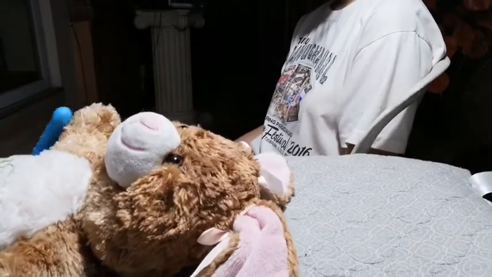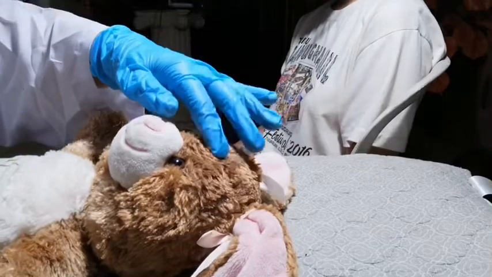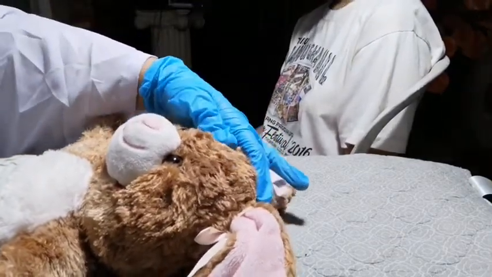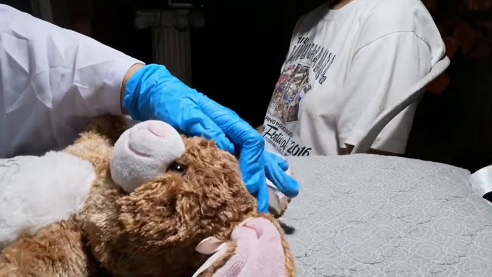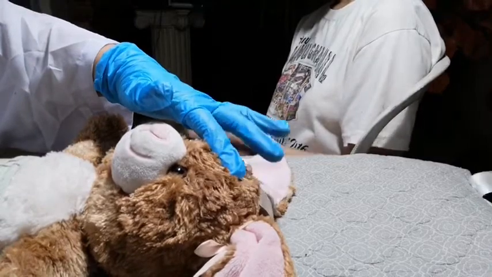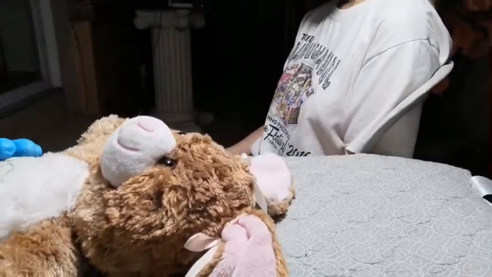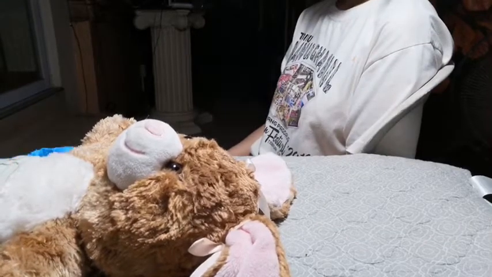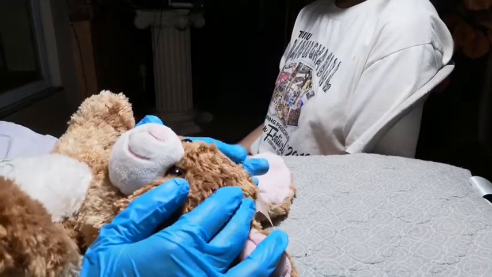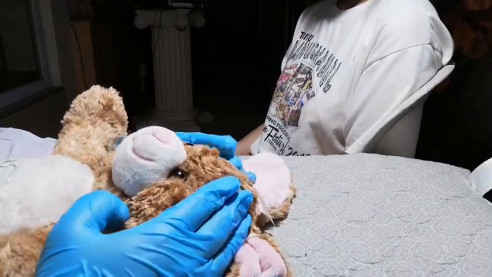Next is we assess the suture lines. So we need to palpate the suture lines and check if these are open, united, or overlapping. So normal finding would be overlapping, especially if the baby is recently born. Then we assess the surface characteristics. So we palpate the scalp and it should feel soft.